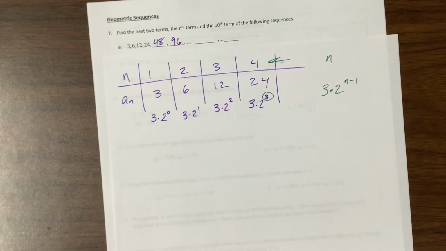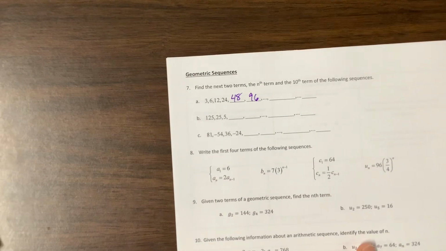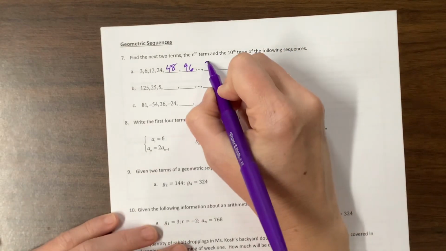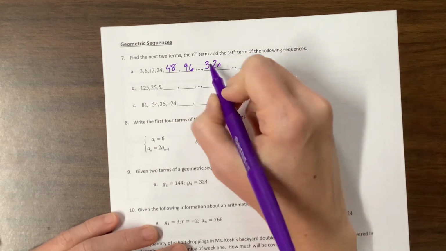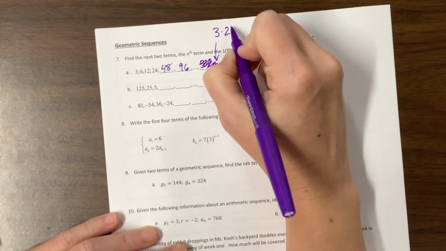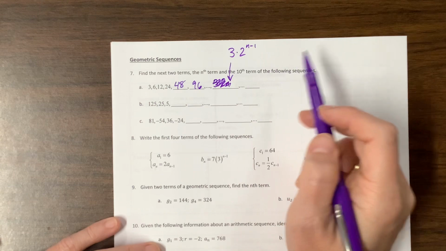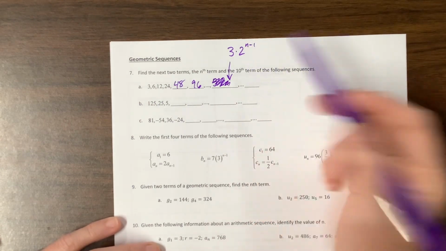Hope you couldn't see what I was doing. That's what I was doing. Okay, so let's write that down over here. The nth term is 3 times 2 to the, that is so wrong. 3 times 2 to the n minus 1. Once again, I'm not grading your handwriting, but I'm grading your handwriting. It matters where we write those.